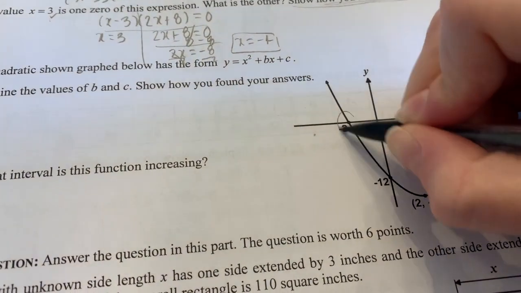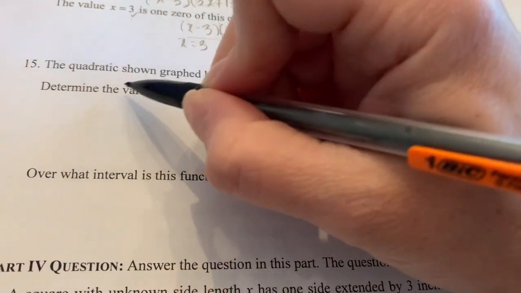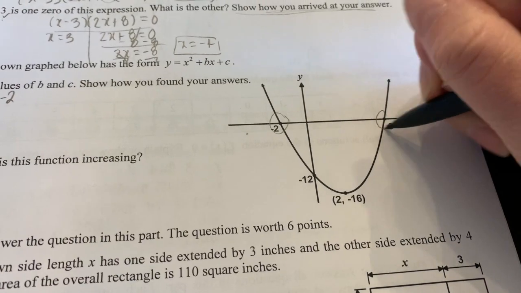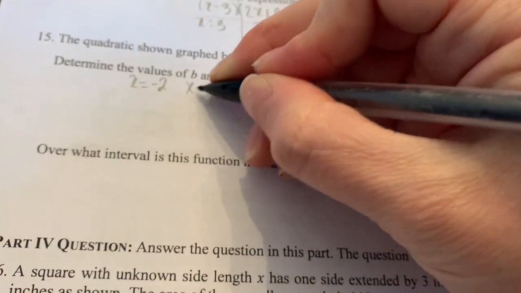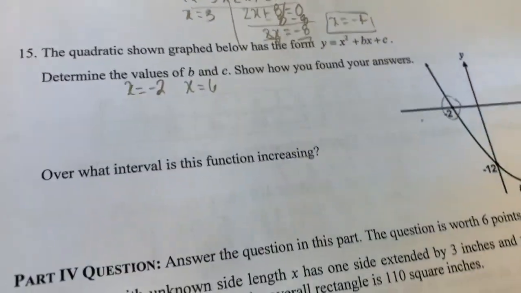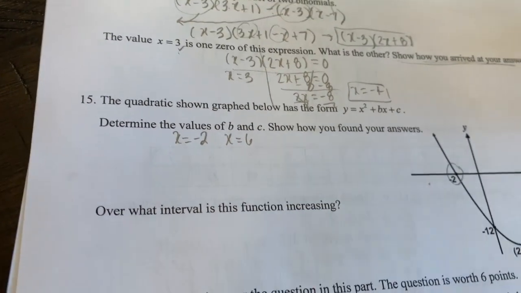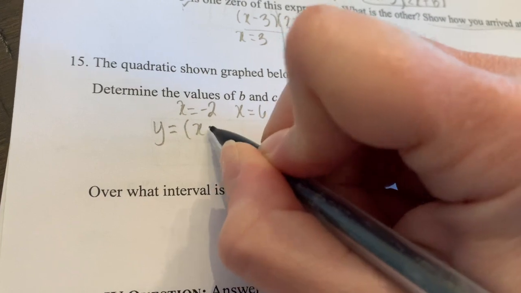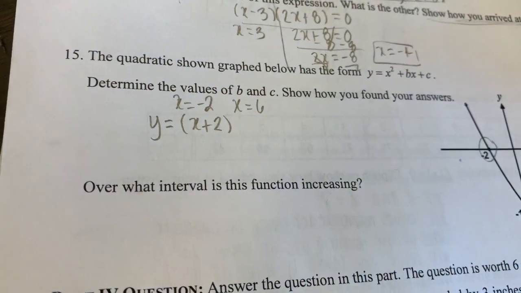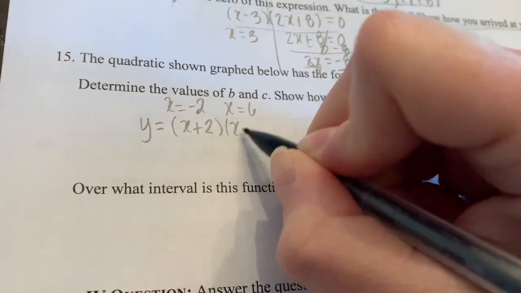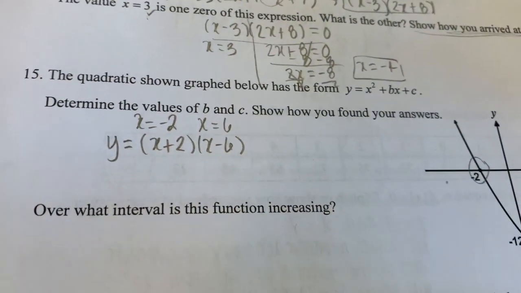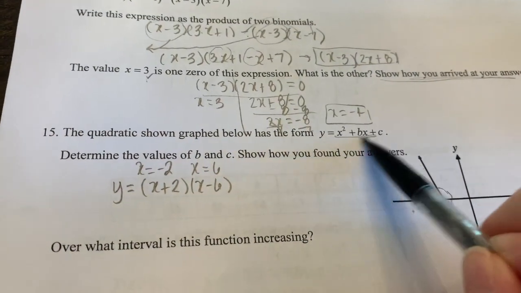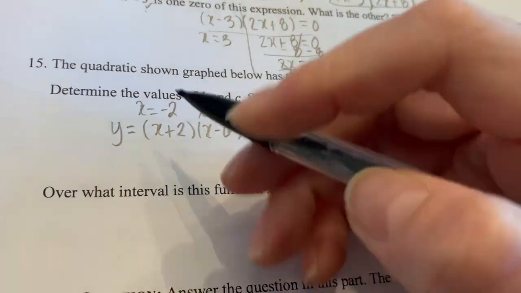So you can see the first 0 is negative 2. So I know one 0 is negative 2, and the other 0 is at 6. Okay, so I know that's telling me that my original equation would have had to be x plus 2 in order to get negative 2, and x minus 6 in order to get a positive 6. Okay, so now in order to put it back in the standard form here, I'm going to actually multiply.